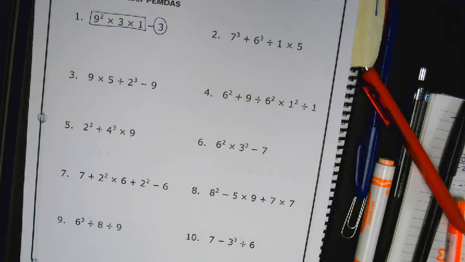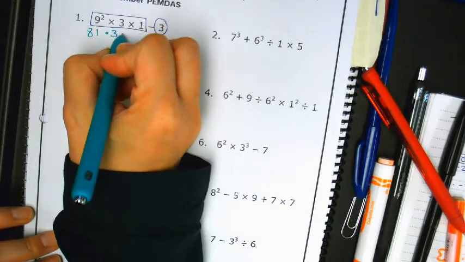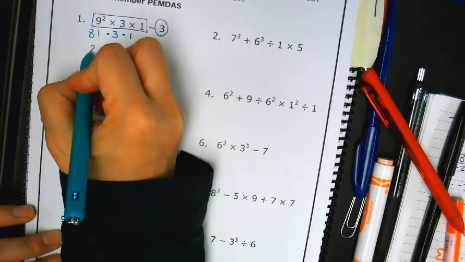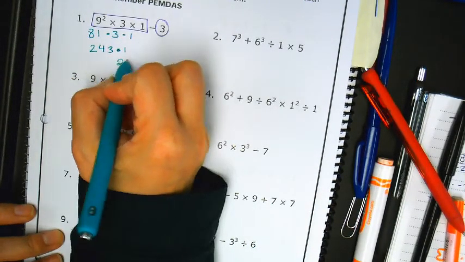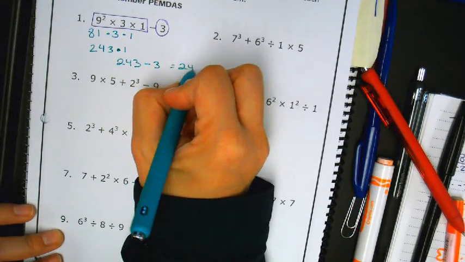So what's 9 squared? 81. So you have 81 times 3 times 1. 243 times 1, 243 minus 3, 240.